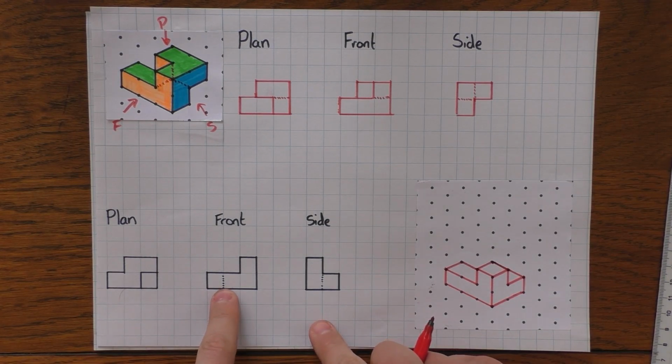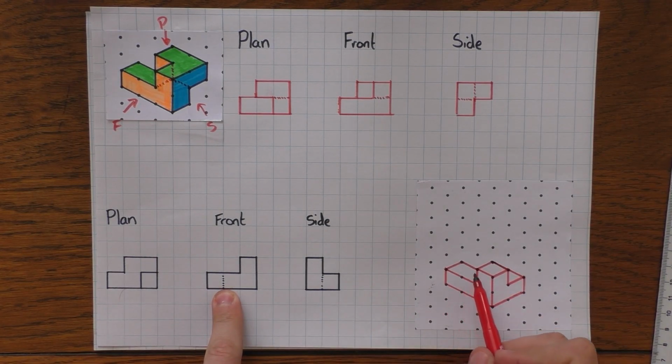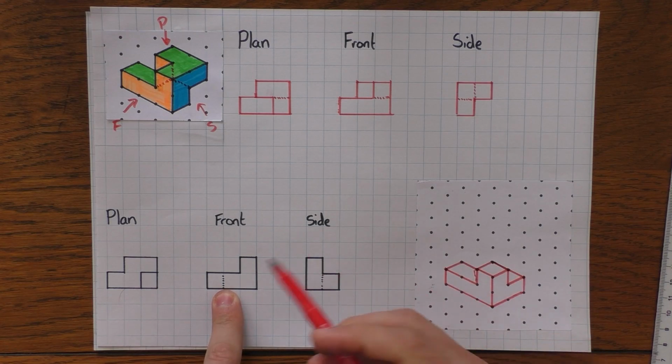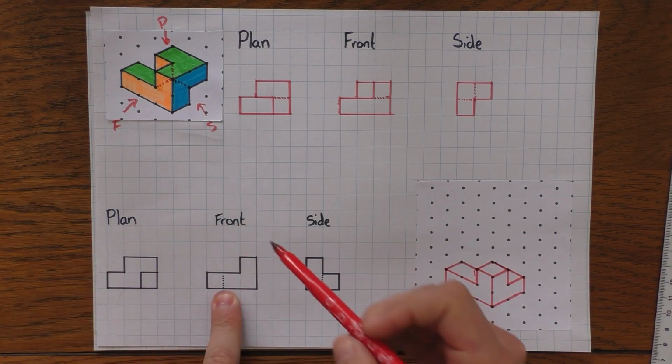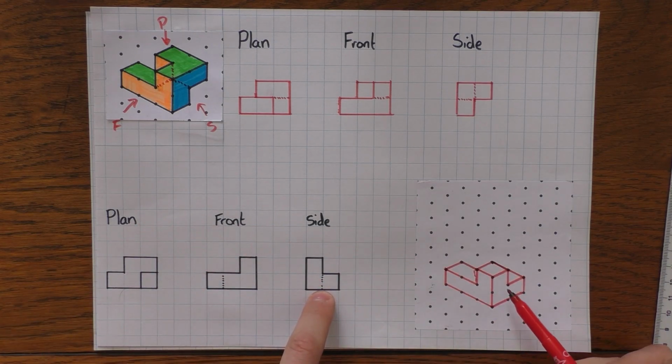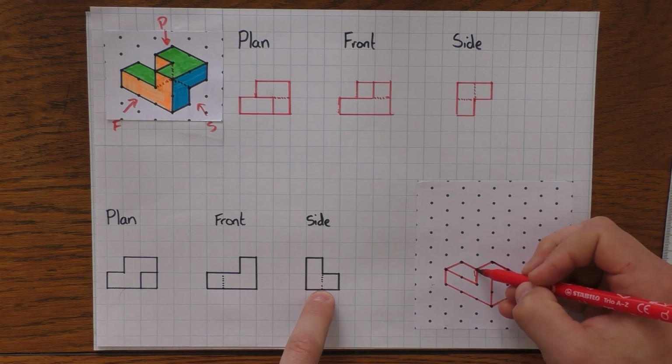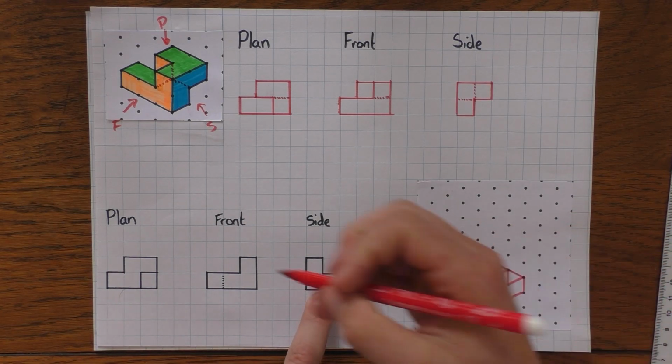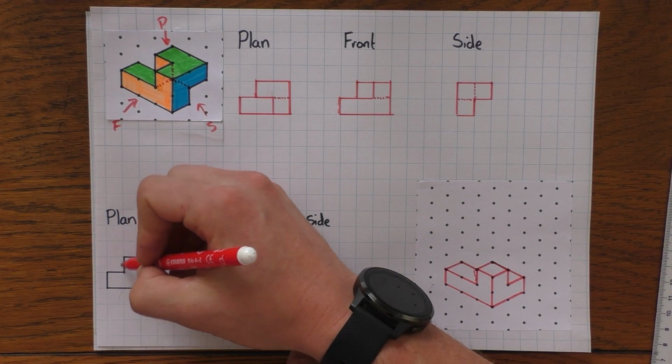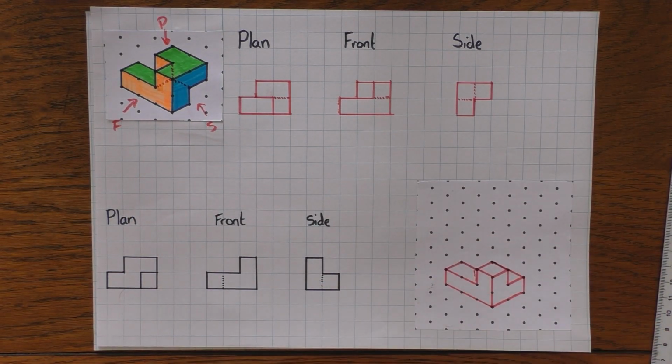Let's double check. We've got some invisible lines here. So this would be that one there, which is obviously going to be that one going down. And from the side view, again, it would be that one there that we can't see from this angle, but it would be that bit of square that's missing. So that's that one. Cool.